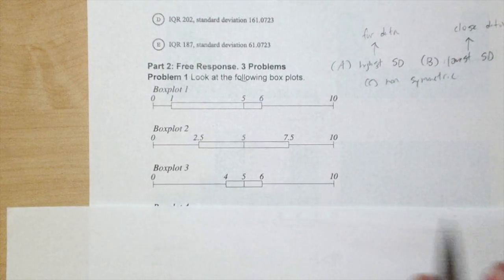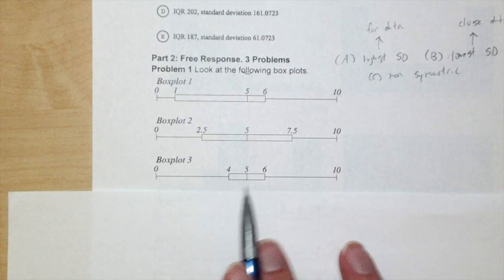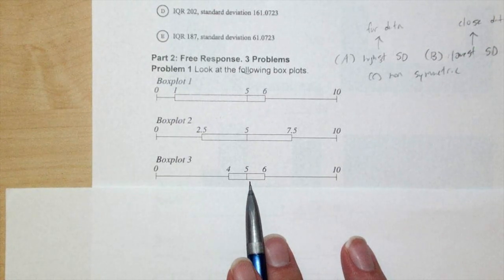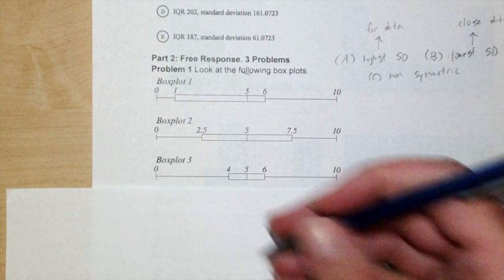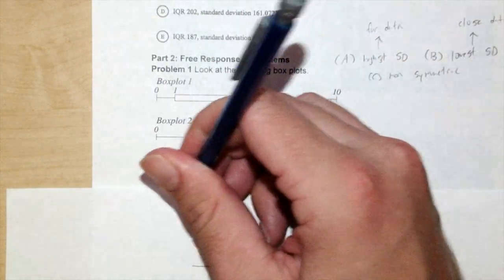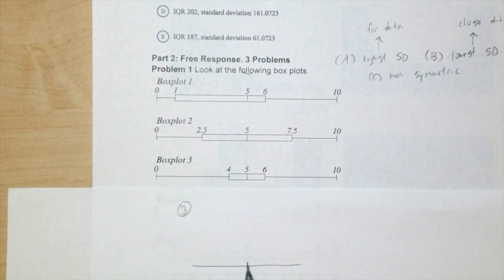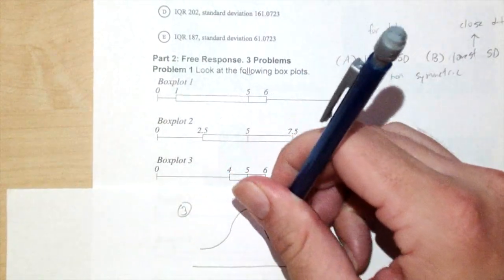Here, where's all my data? Right in the middle. So already this is good because the data is condensed close to the center. And if I were to sketch that, that means not a lot of data on the sides, but everything near the middle at 4 to 6.